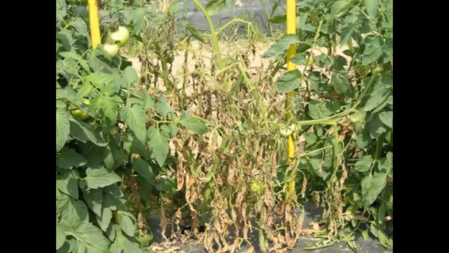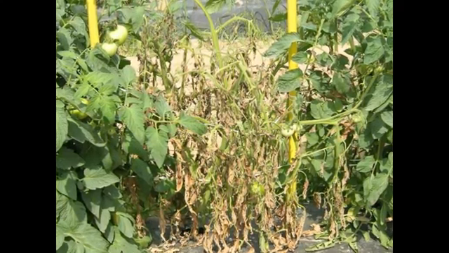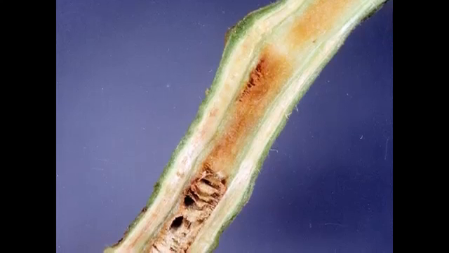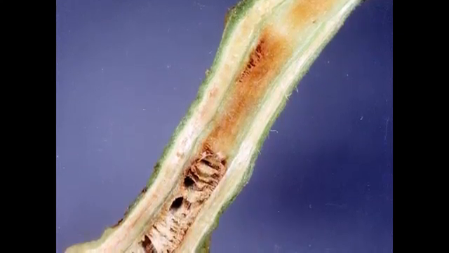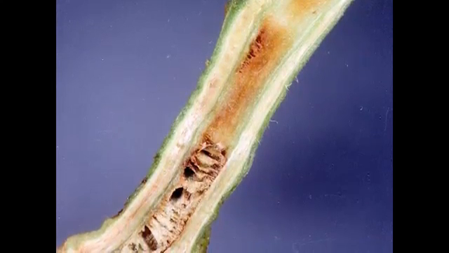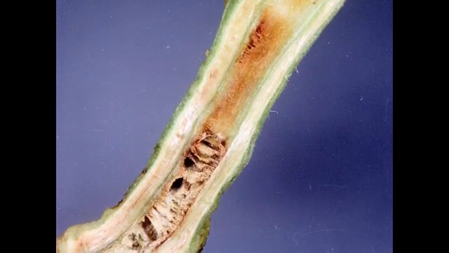Pathogen is mostly confined to vascular region. In advanced stages, it may invade the cortex and pith and cause yellow-brown discoloration of tissues. Infected plant parts, when cut and immersed in clear water, show a white streak of bacterial ooze coming out from cut ends.